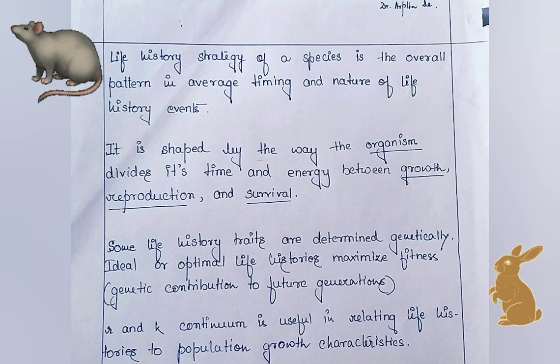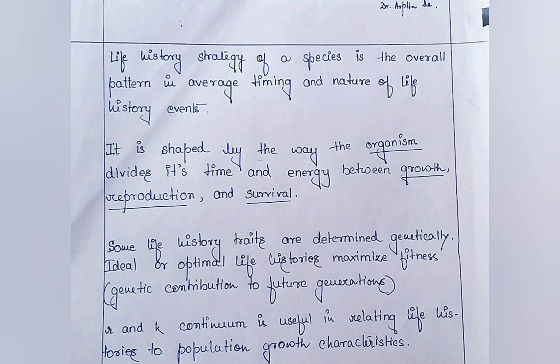Today I'll discuss with you life history strategies. Life history strategy of a species is the overall pattern in average timing and nature of life history events. It is shaped by the way the organism divides its time and energy between growth, reproduction, and survival. Some life history traits are determined genetically. Ideal or optimal life histories maximize fitness. Now, this fitness can be defined as genetic contribution to future generation.